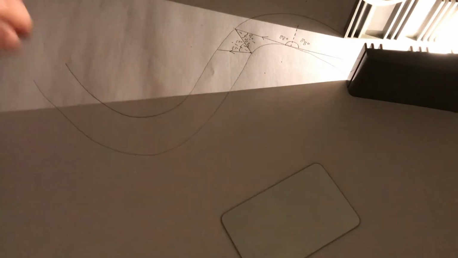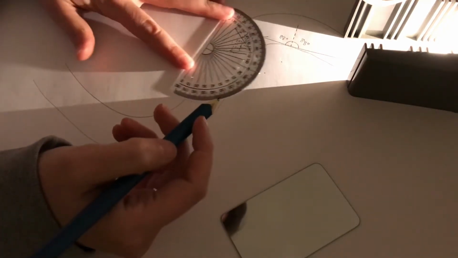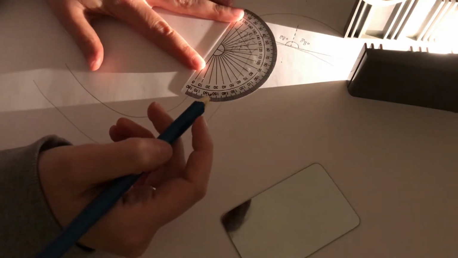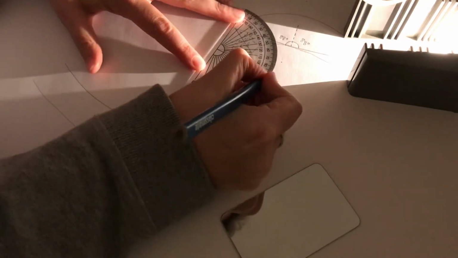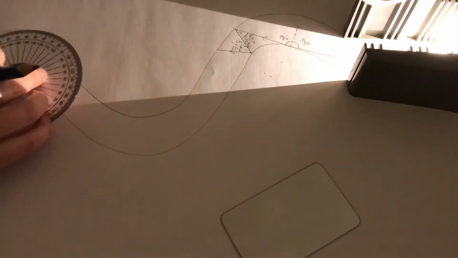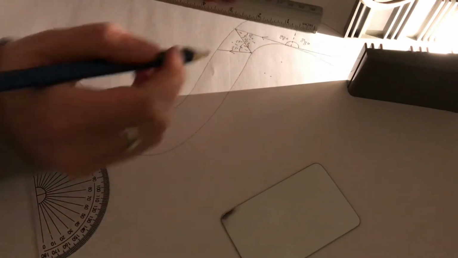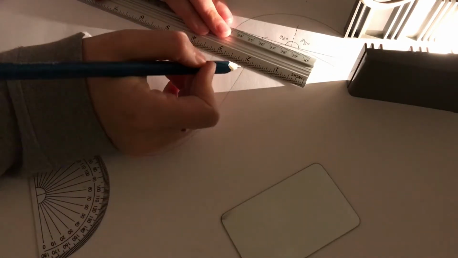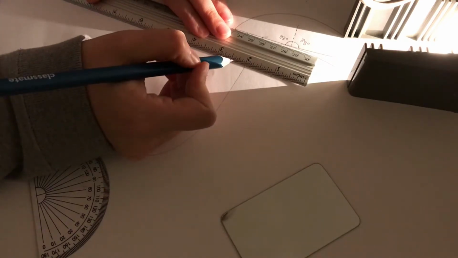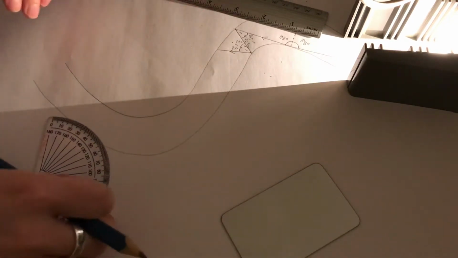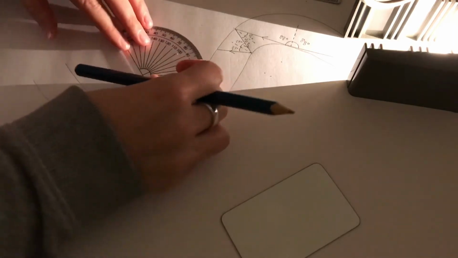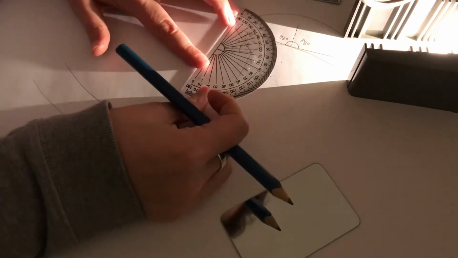Okay, so let's use my protractor to take my 90-degree normal line up to the top here. Just checking which, I've got so many dots on the page now, I'm just going to check that to be double sure.